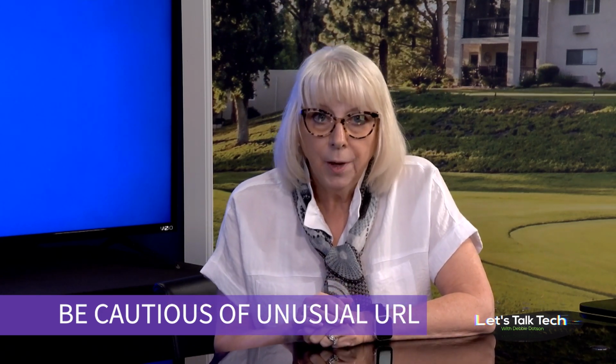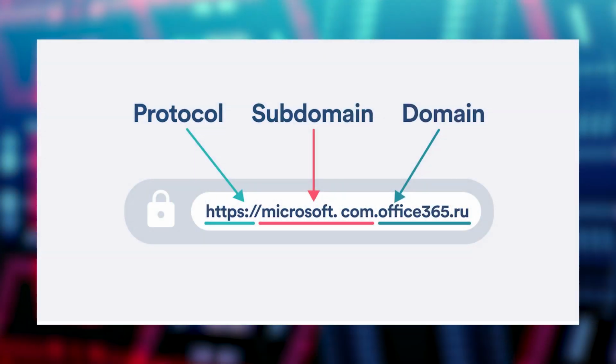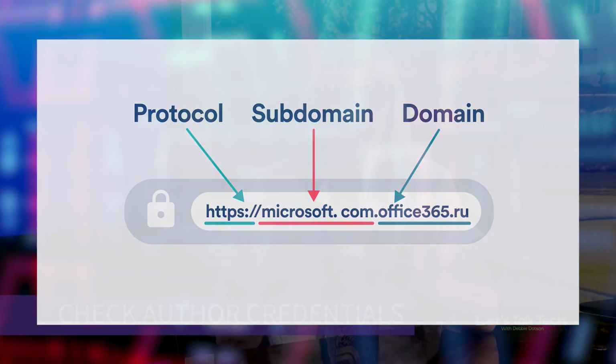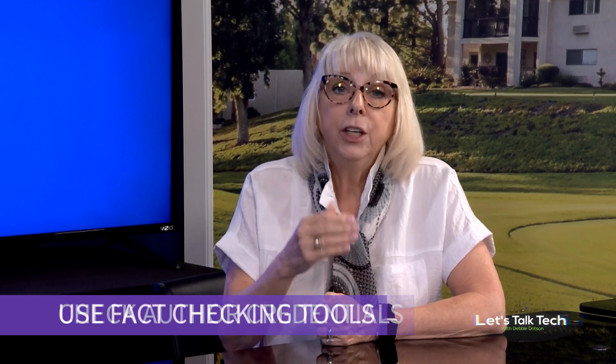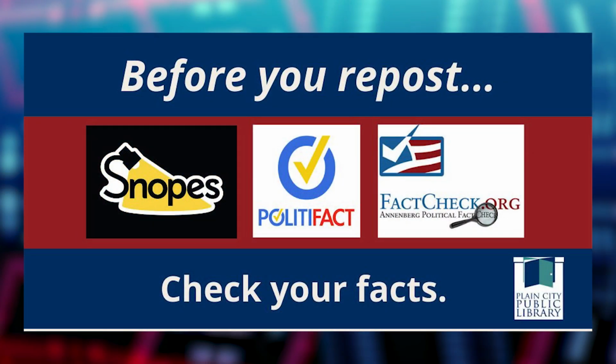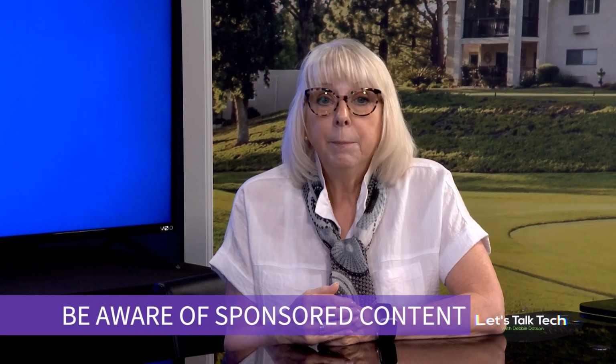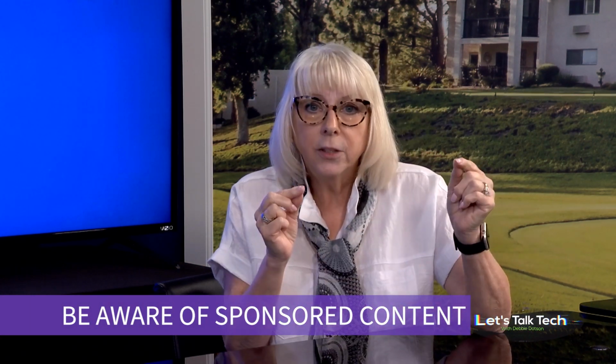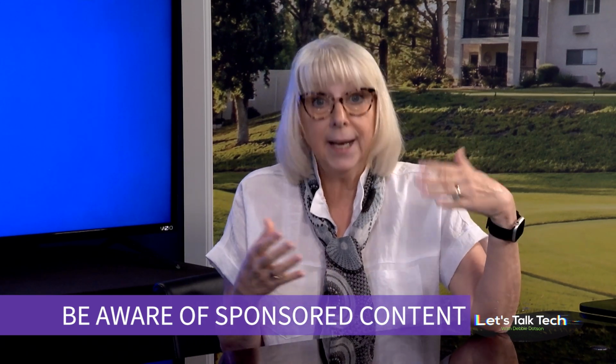Make a conscious effort to seek out diverse viewpoints, especially on social media. Watch for unusual URLs. Be wary of sites with strange endings like .com.co, which might be mimicking legitimate news sources. Check author credentials. For specialized topics, verify the author's area of expertise. And use fact-checking tools. Websites like Snopes, factcheck.org, and PolitiFact can help verify claims. Browser extensions like NewsGuard can provide quick credibility ratings for news sites. And be aware of sponsored content. Look for labels like sponsored or partner content, which can indicate paid articles.